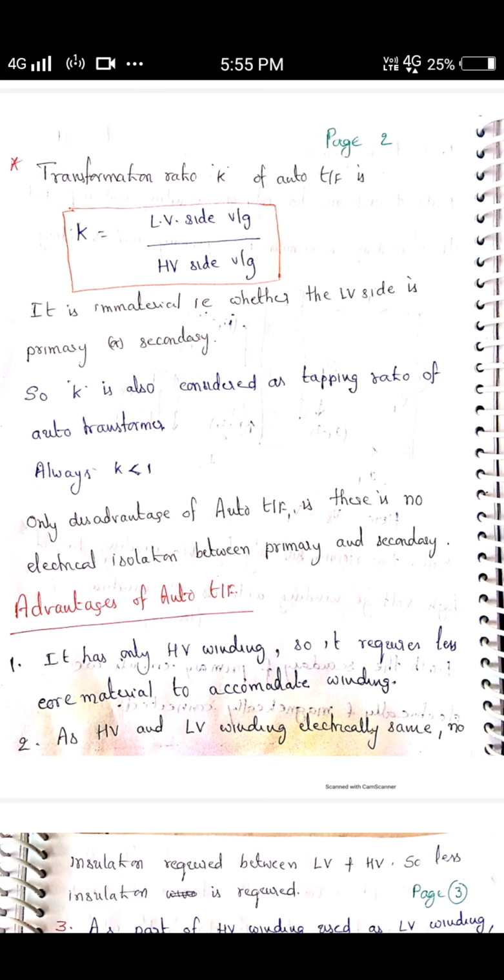Transformation ratio we define as secondary voltage by primary voltage, or N2 by N1, or I1 by I2 in terms of currents. So output is always step down voltage applications. That's why transformation ratio is always less than 1.